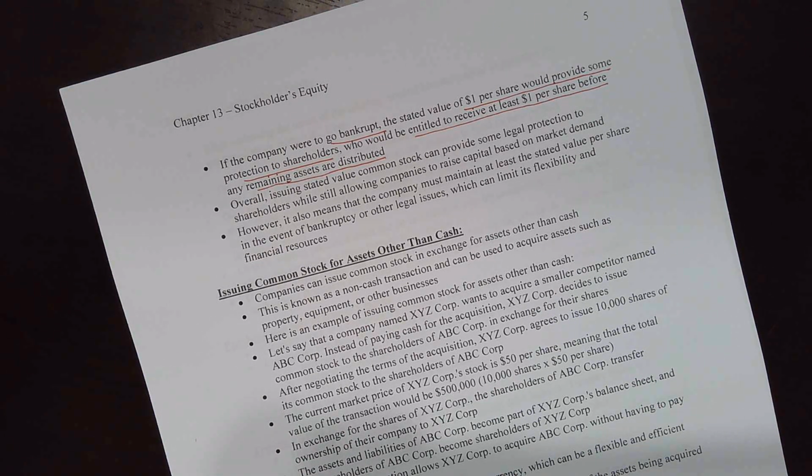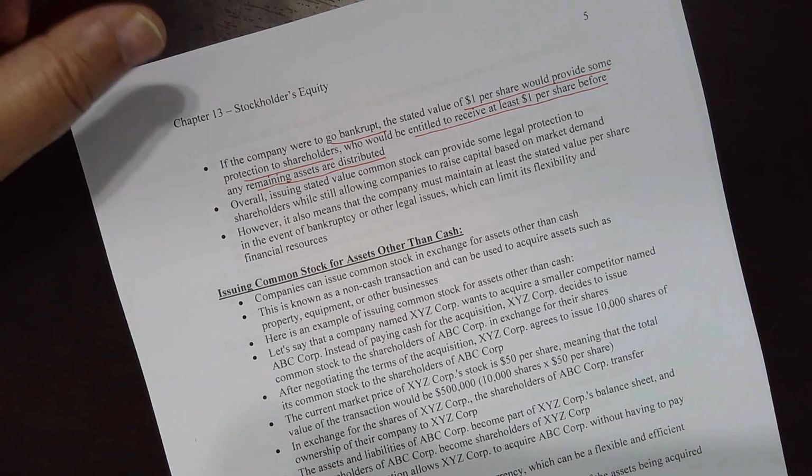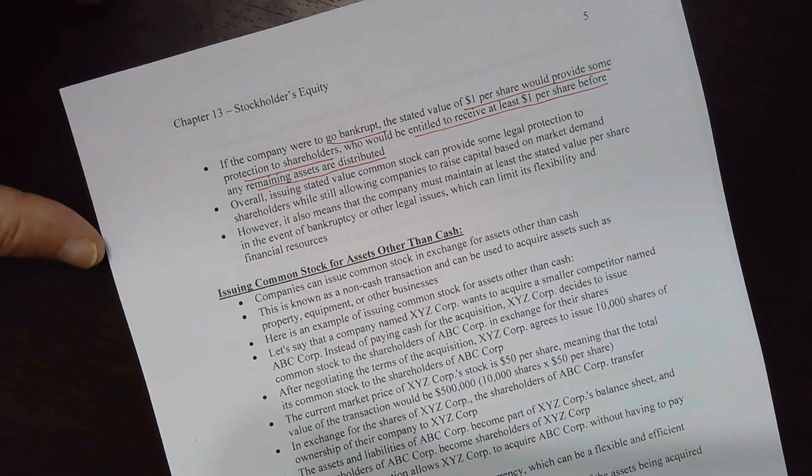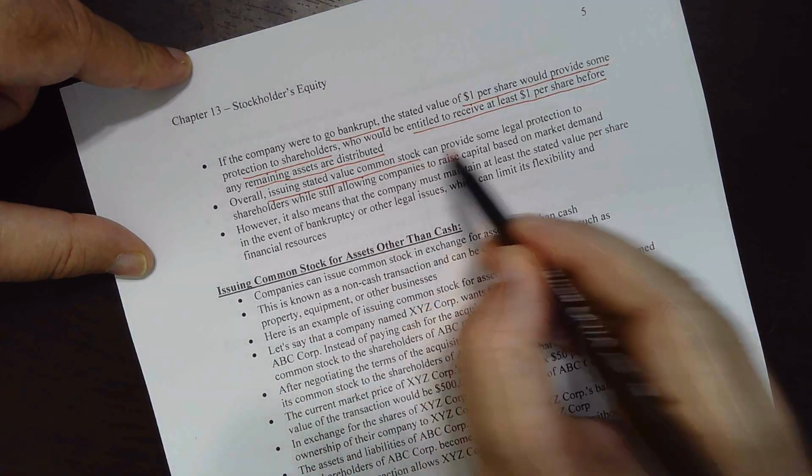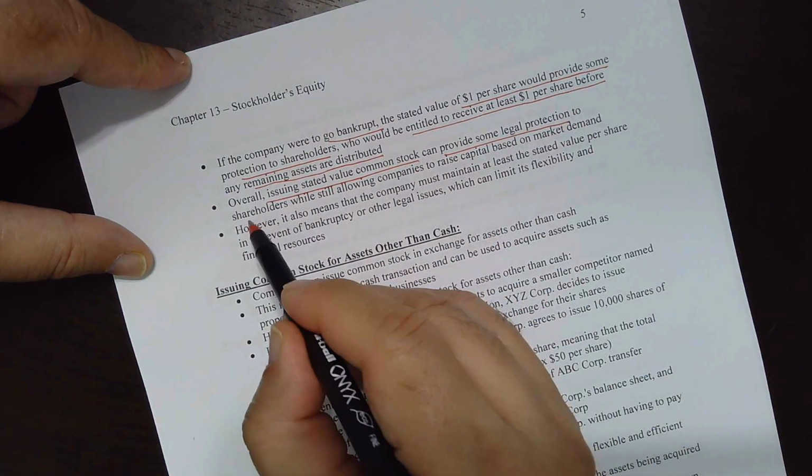But if the shares have a stated value of, say, $1, then of the $10,000 that you have invested, you must receive $1,000. With par value or no par value, you will not receive it. But if they have a stated value, you will receive this $1,000, or whatever the stated or face value is at that time for the shares. Issuing stated value common stock provides legal protection to shareholders. That's the only thing it does.